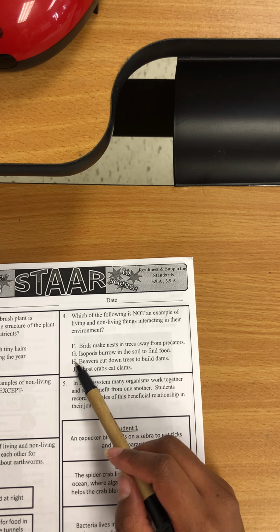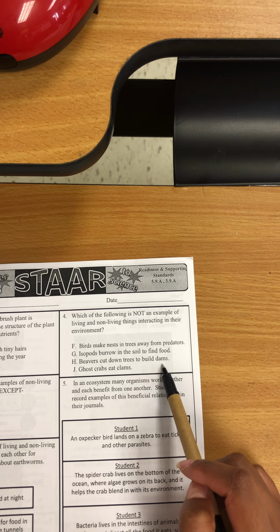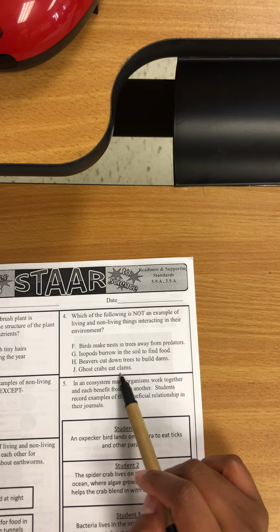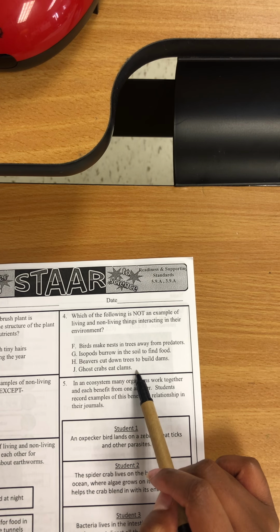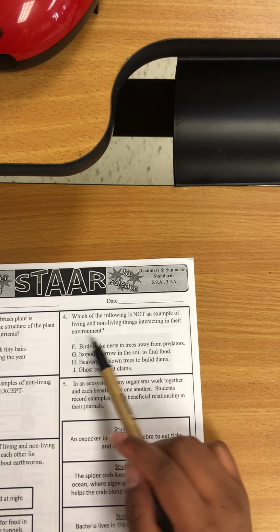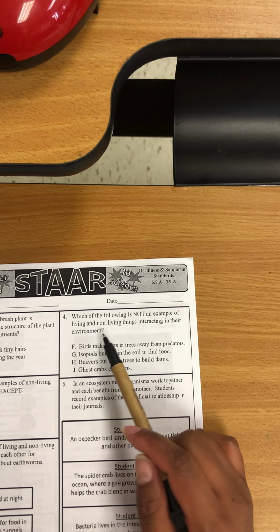H, beavers cut down trees to build dams. J, ghost crabs eat clams. Which of the following is not an example of living and non-living things interacting with their environment?